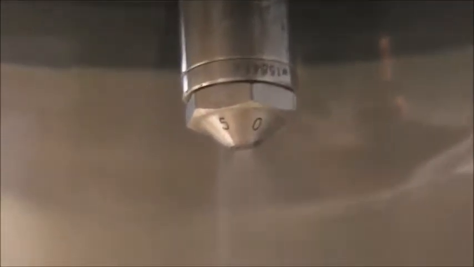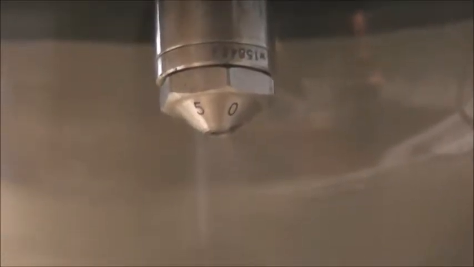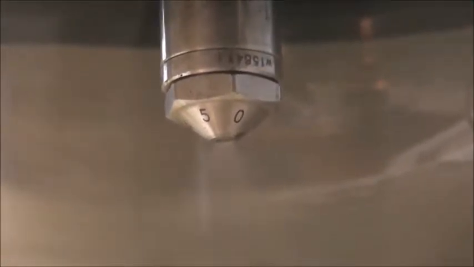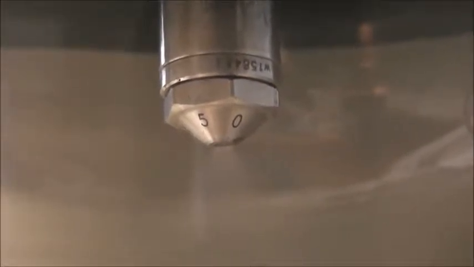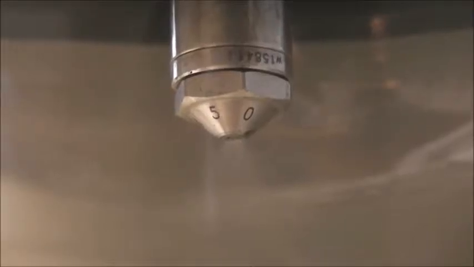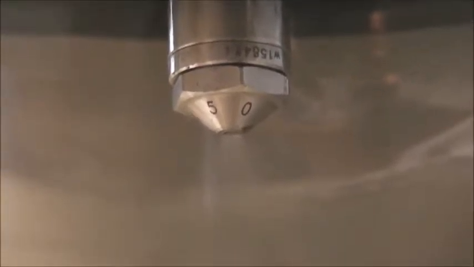The hot drying gas can be passed in as cocurrent, in the same direction as the sprayed liquid from the atomizer, or countercurrent, where the hot air flows against the flow from the atomizer.